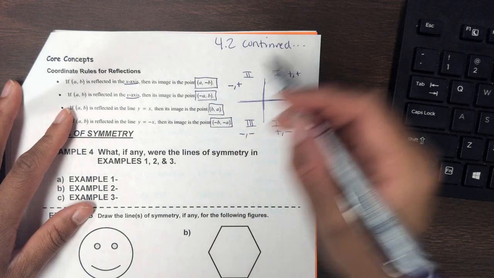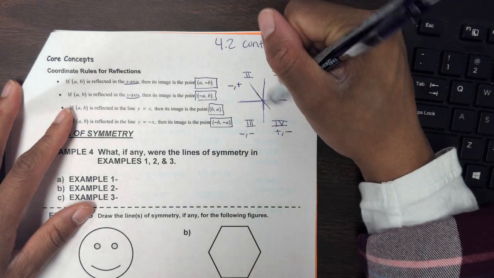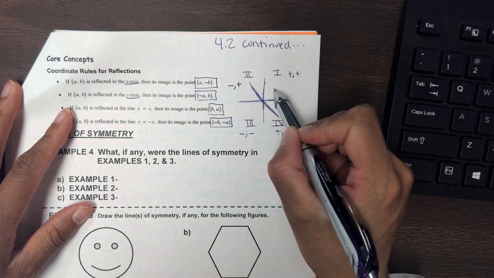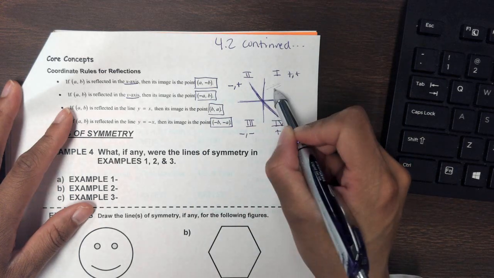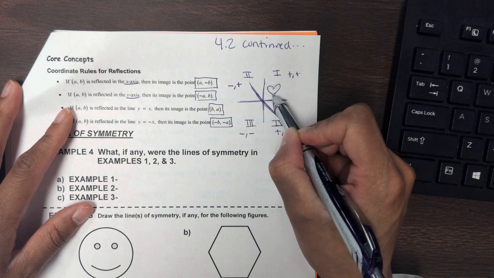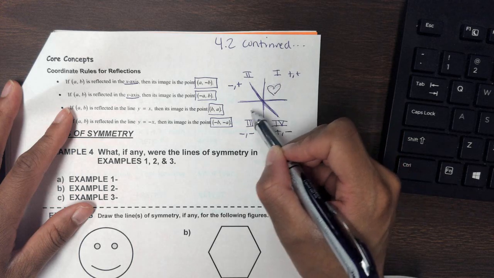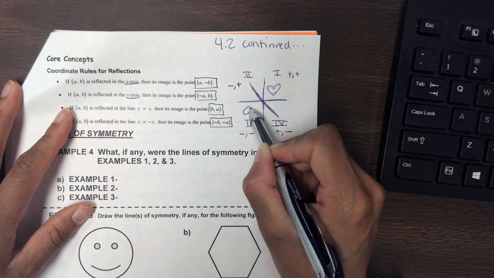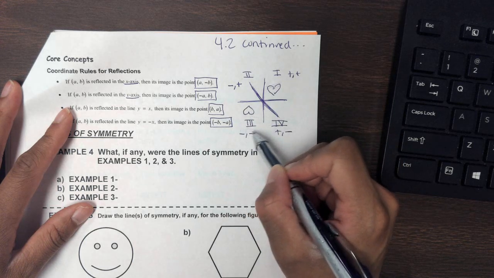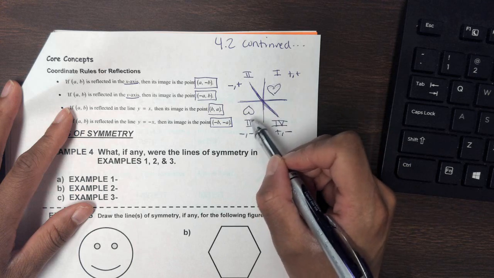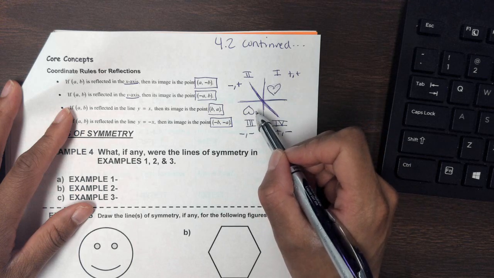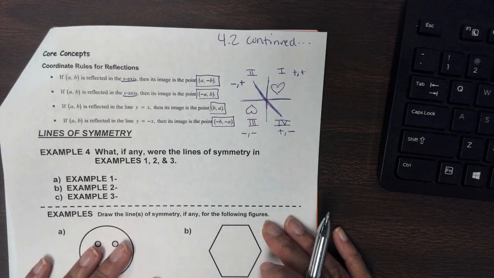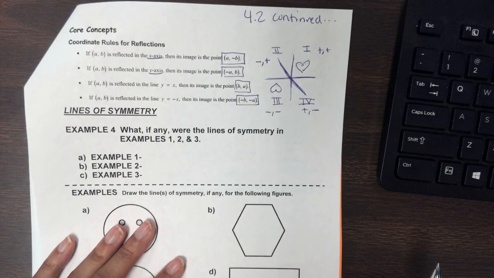So we have y equals -x, decreasing. Then if I had a figure here, let's say I had a heart, and I had to flip it across this axis, all my coordinates end up being negative. So if I went from the first quadrant to the third quadrant, that is where y equals -x comes in.